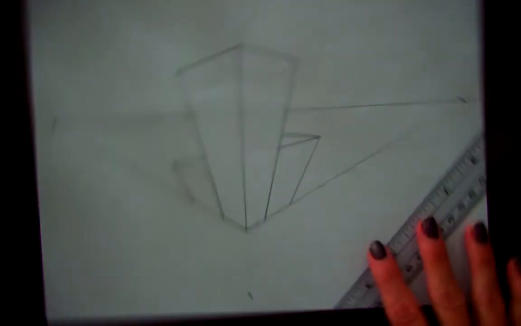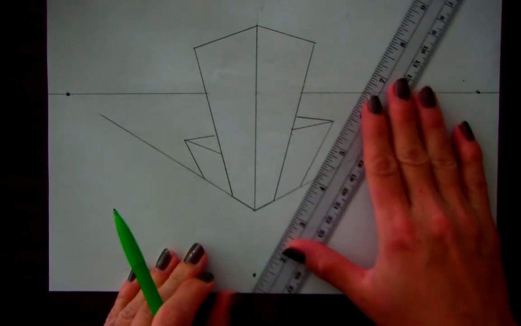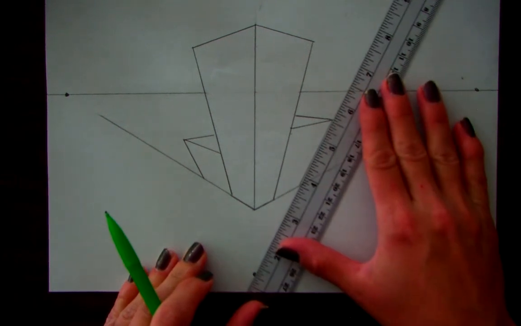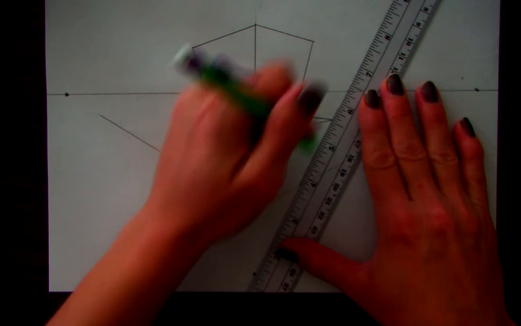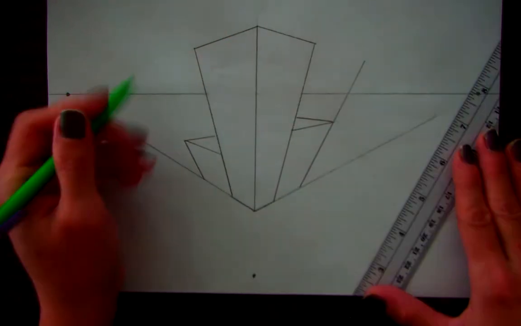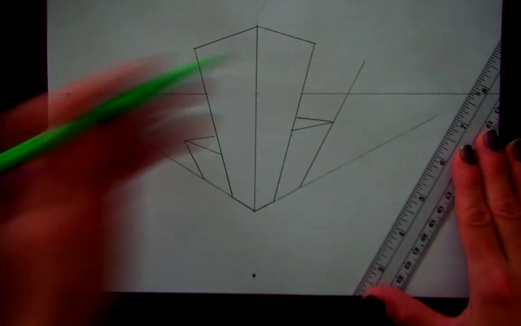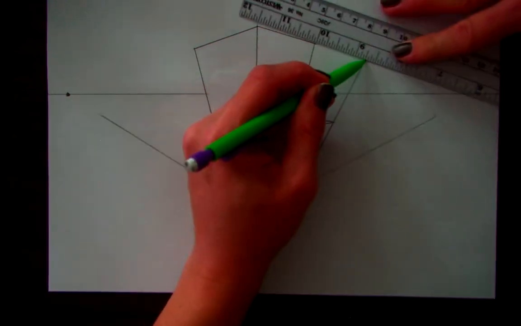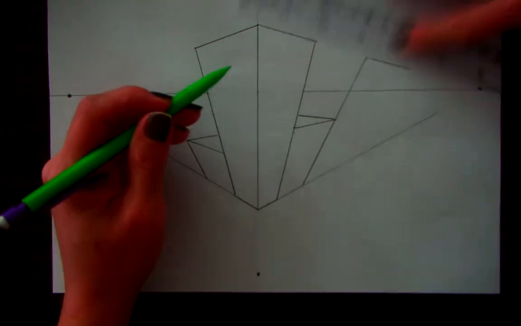Okay. So I'm going to go ahead and draw my example. I think most of y'all got it there. So I'm extending up this taller building here. It should still slant to my vanishing point. Okay. I'm going to angle back to that vanishing point.